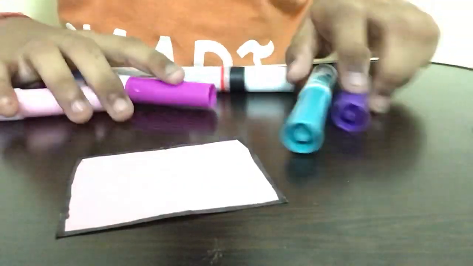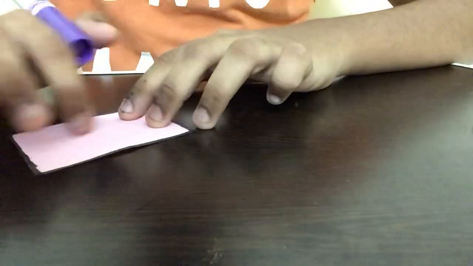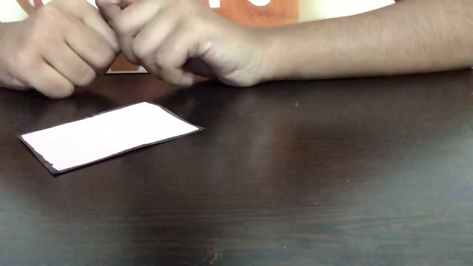Now I'm just going to be starting with the design. I'm taking a purple marker and I'm going to be doing a small design over here. Please make sure you give some space in the middle for writing your channel's name. If you guys have any ideas for me to post in my channel, you can definitely comment in the comment box below and I'll post that video as soon as possible.